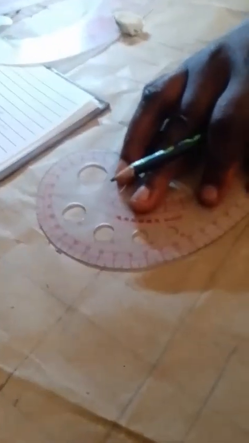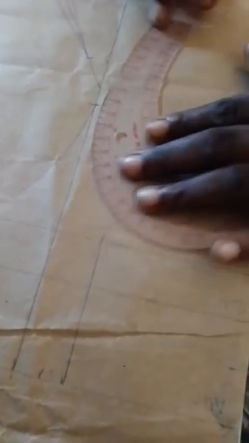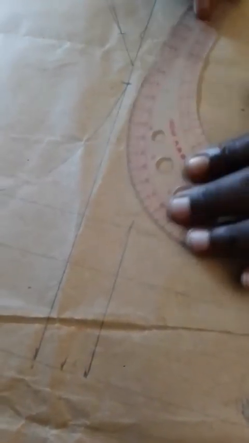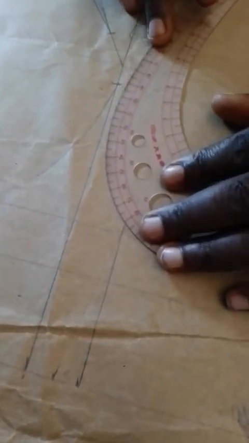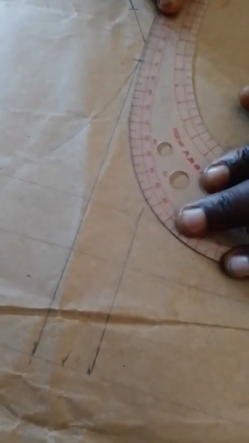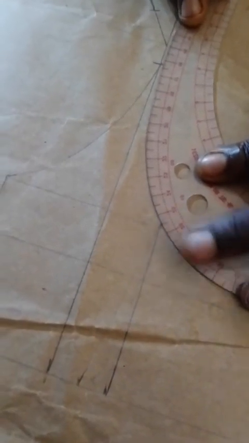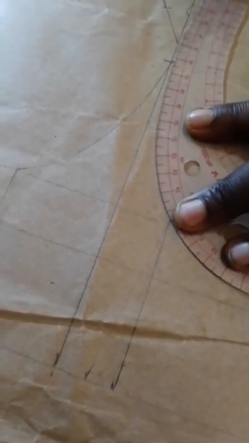So now we are going to connect it to the line, as you can see. Then this one is connected to this line too. Make sure that they are well connected.